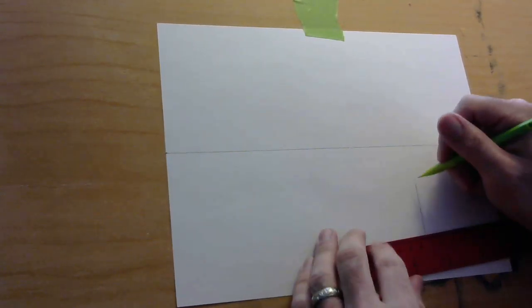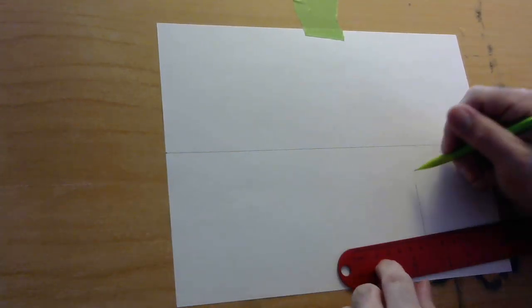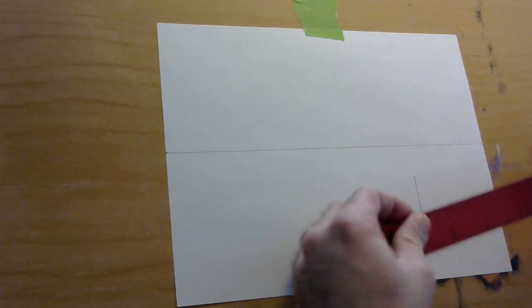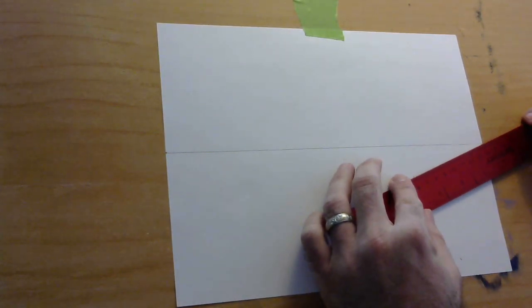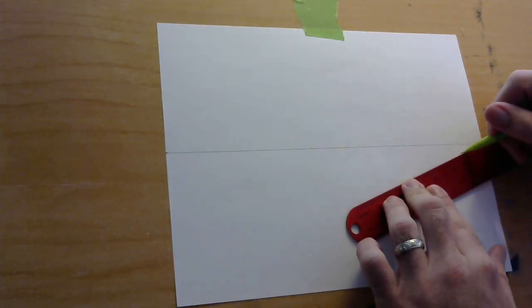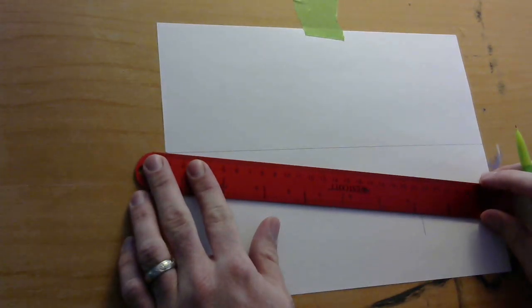So the first thing I'm going to do is make two lines, or orthogonals, to the vanishing points, here and here. I'm going to start with the top of the line that I just made. So I'm going to very lightly put a line to the vanishing point on the right and a line to the vanishing point on the left.